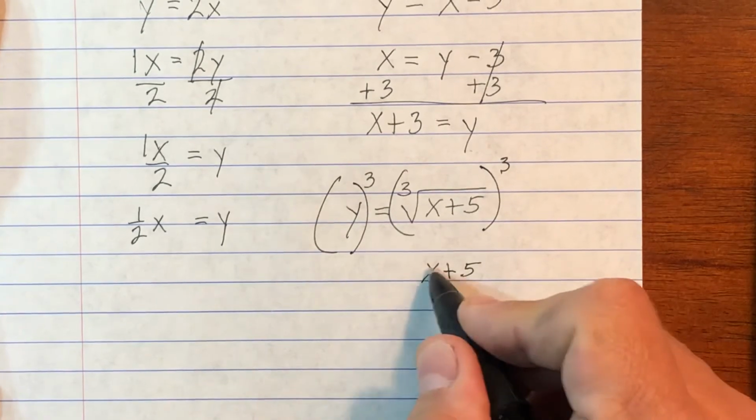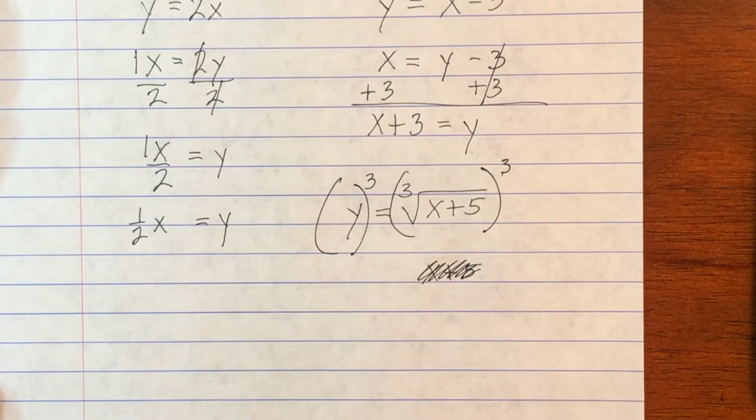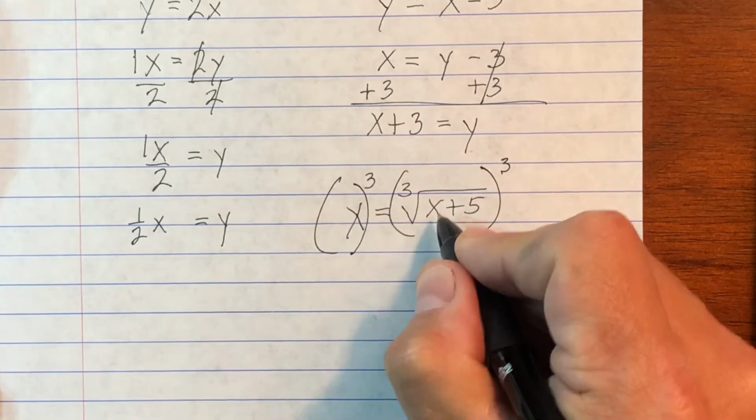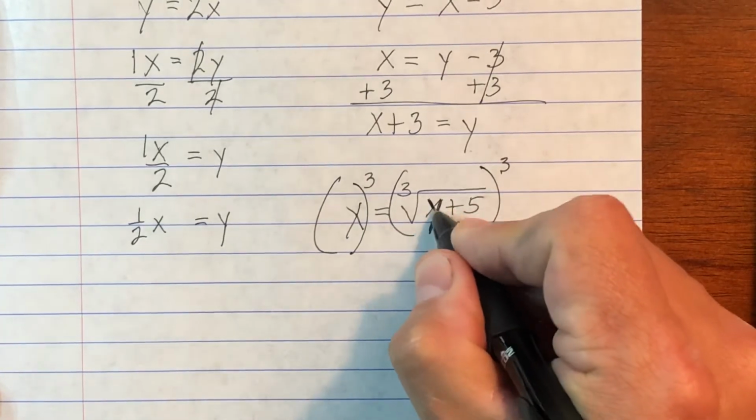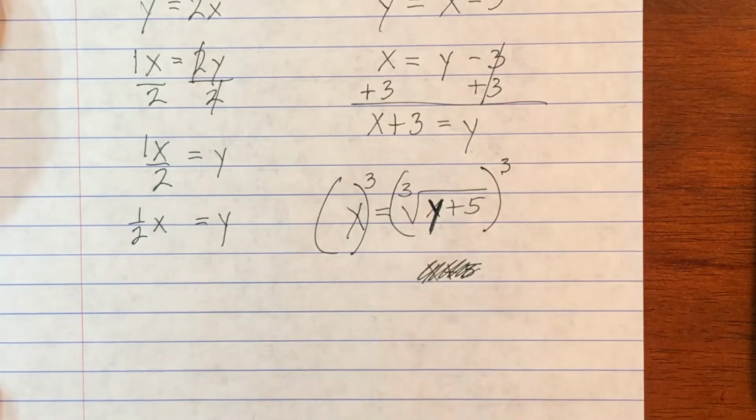Oh, hold on. I forgot one very important step, didn't I? I forgot to swap the x and the y. So let's do that before we start. This becomes an x, and this becomes a y. All right, so play along with me here. We turn this into an x and this into a y.